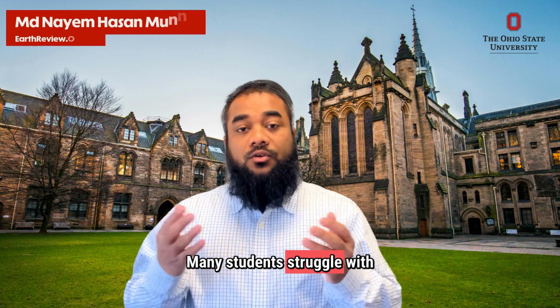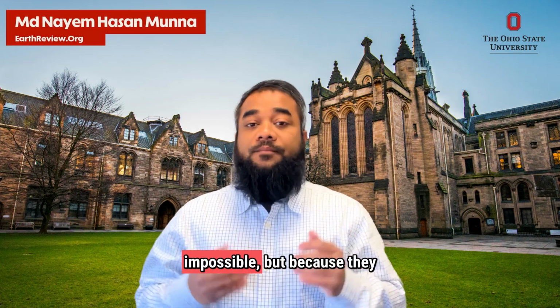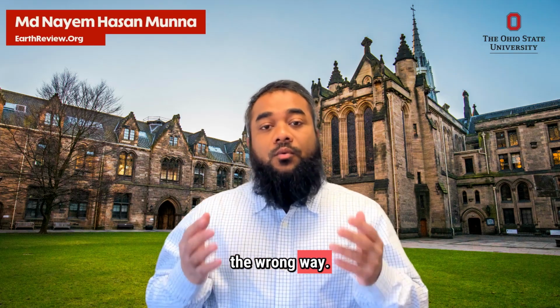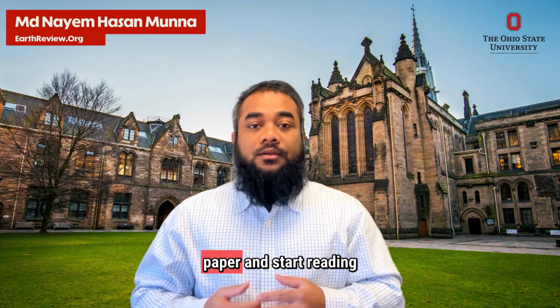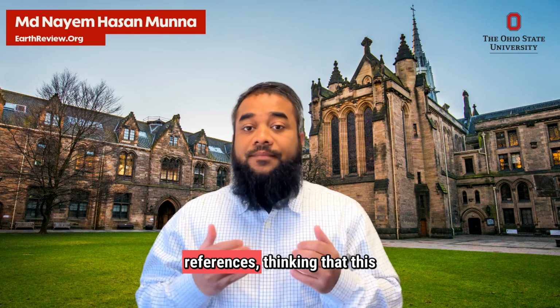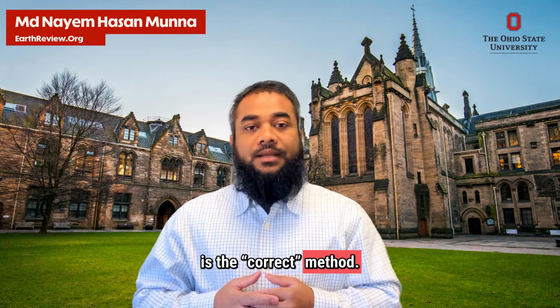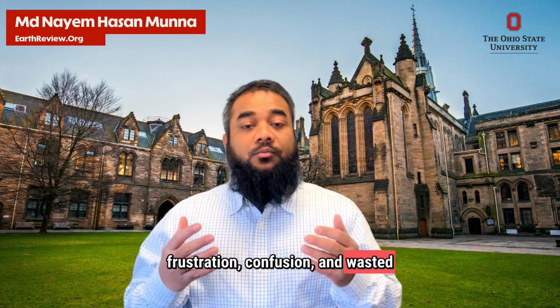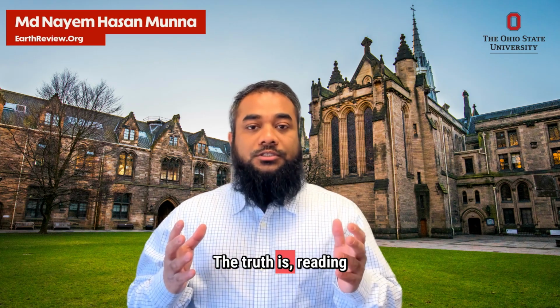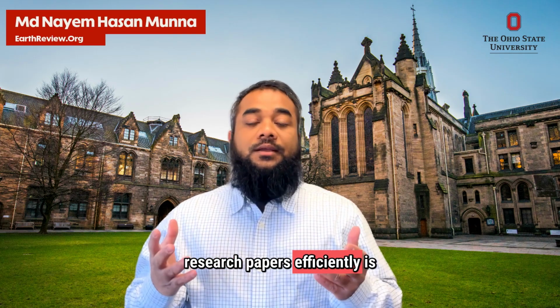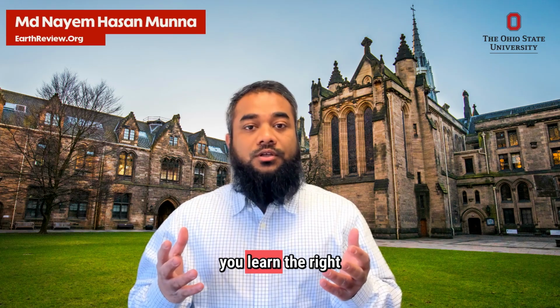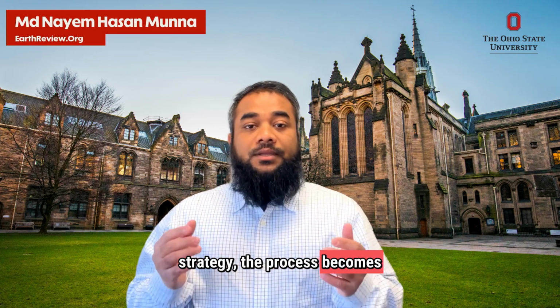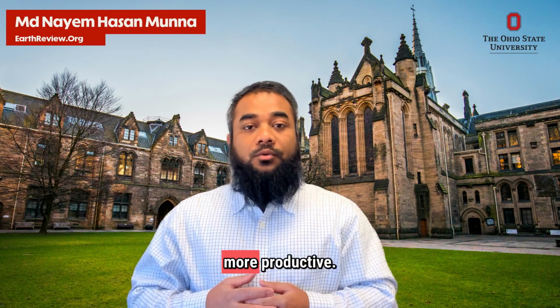Many students struggle with reading research papers, not because the papers are impossible, but because they try to read them the wrong way. Most people open a paper and start reading line by line from the abstract to the references, thinking that this is the correct method. The result is usually frustration, confusion, and wasted time. The truth is, reading research papers efficiently is a skill, and once you learn the right strategy, the process becomes much easier and far more productive.